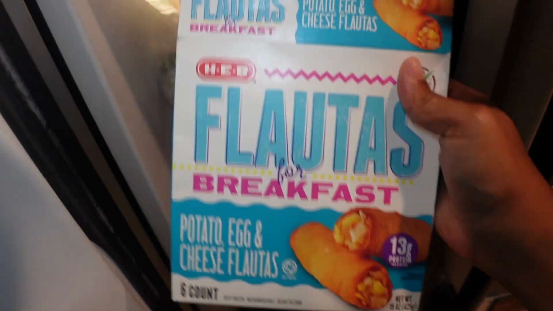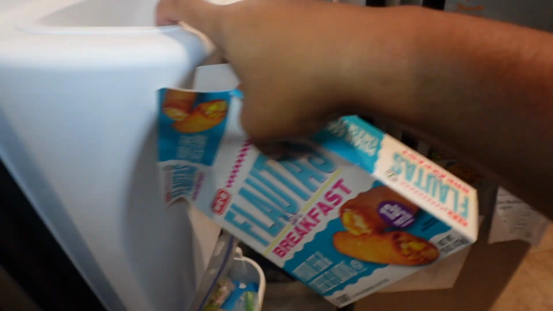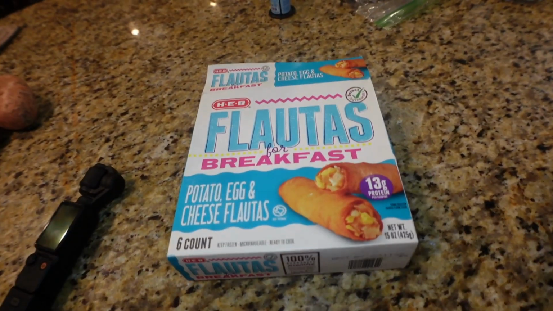Potato, egg, and cheese. That'll do it. I'm cool with that. All right, we're going to put these bad boys in the air fryer.